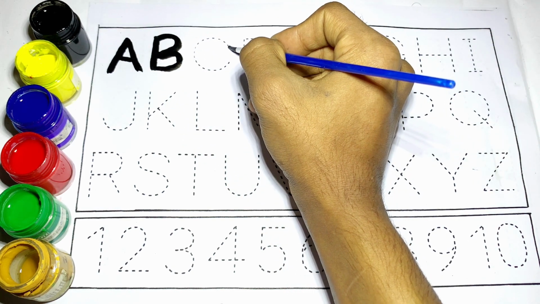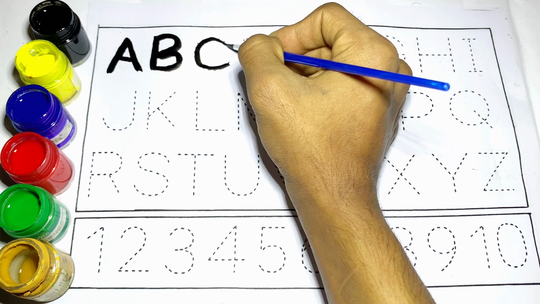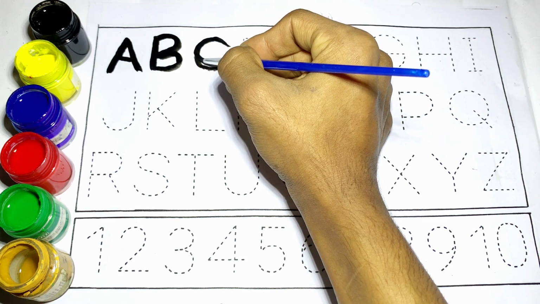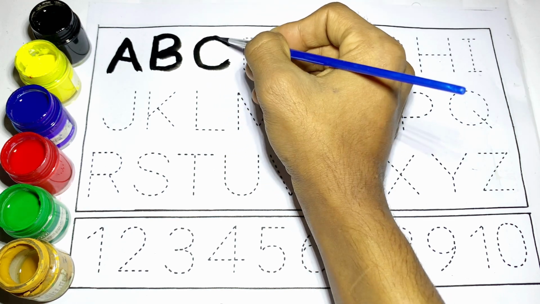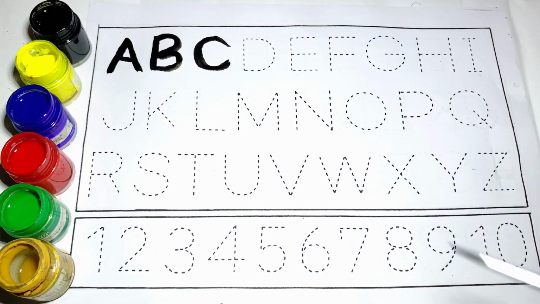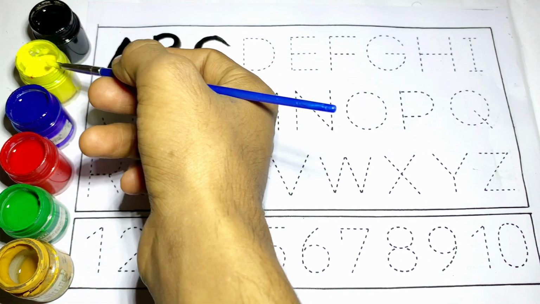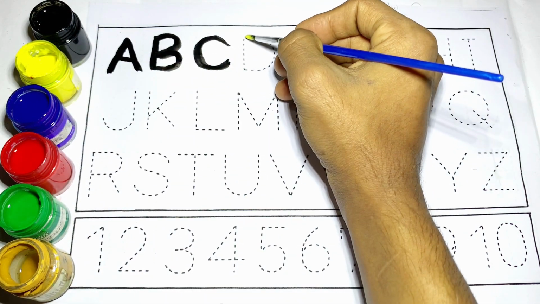C. C for cat. C for car. The alphabets of C. And again use black color. Black color. Kids, now draw D. D for dog. D for doll. The alphabets of D. And use yellow color.